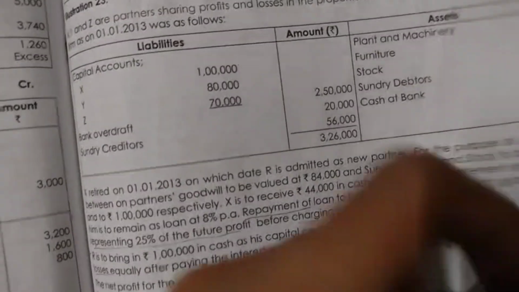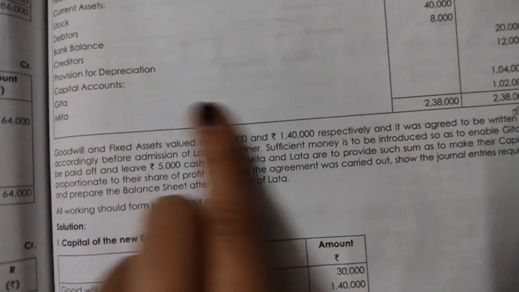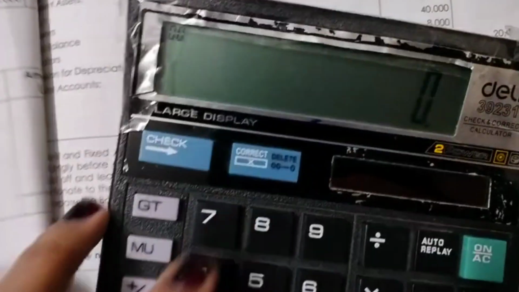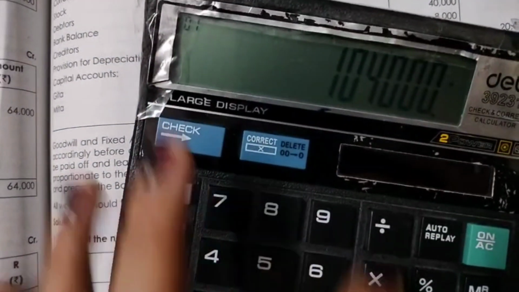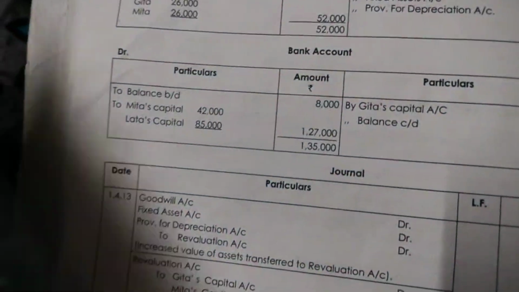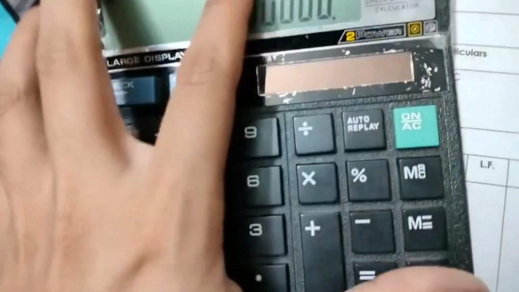Let's see. Here in the question they have given us Geeta's opening capital as 1,04,000. So take 1,04,000 plus the profit on revaluation. Revaluation profit we have to consider, plus 26,000. We get 1,30,000. This amount should be given to Geeta by the firm.